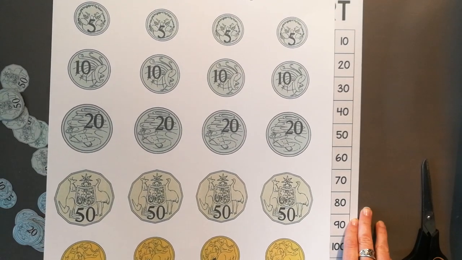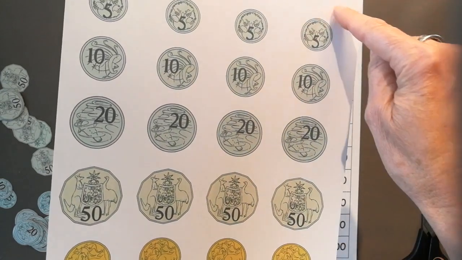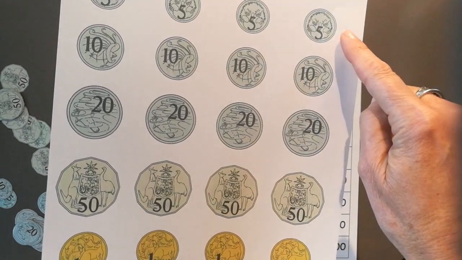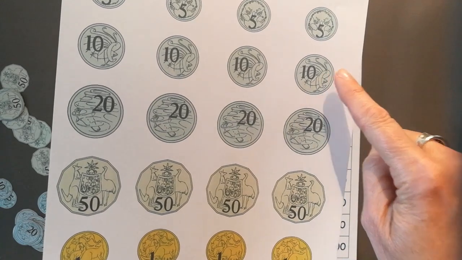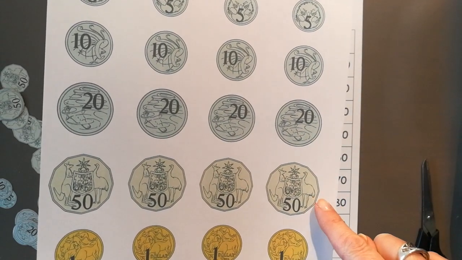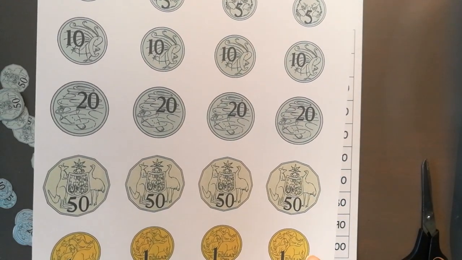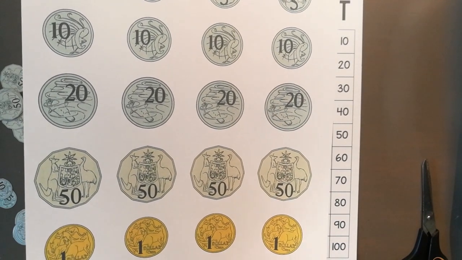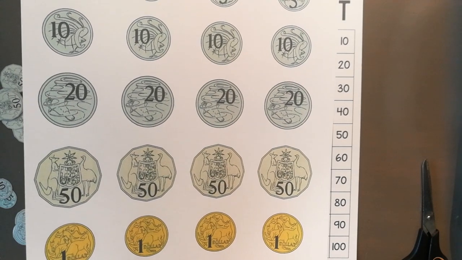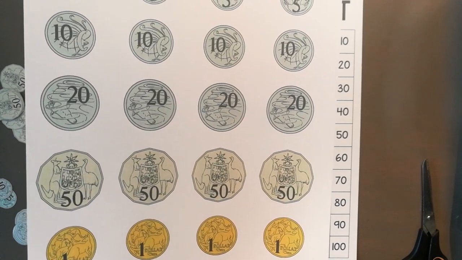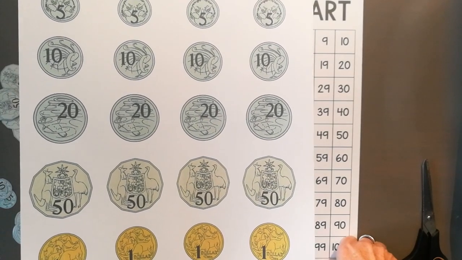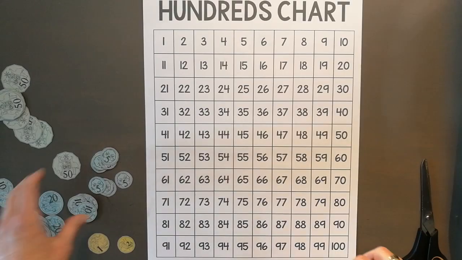All right, so if you're in a classroom, cut out a strip, do some cutting out. I'd like you to do 1 5, 1 10, 1 20, and 1 50. You can also cut out a $1 and a $2. That's going to be tricky. We'll leave that to later. All right, pause the video and I'd like to see what else you can put on the hundreds chart and what you can notice together.